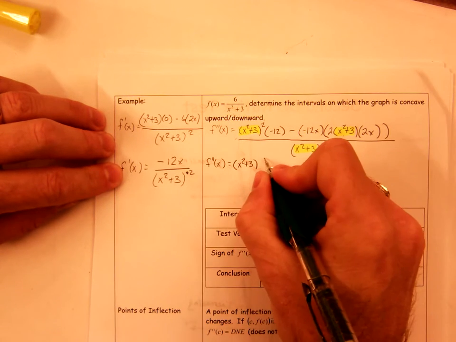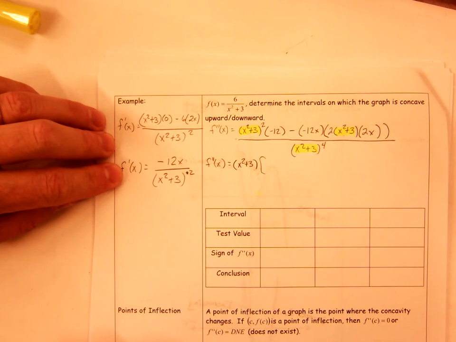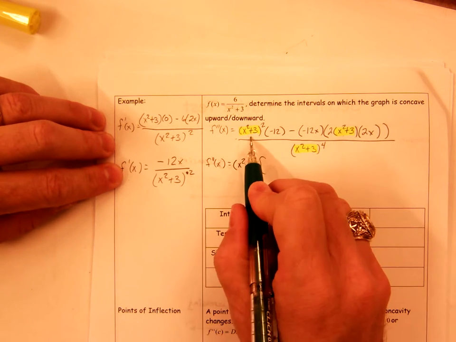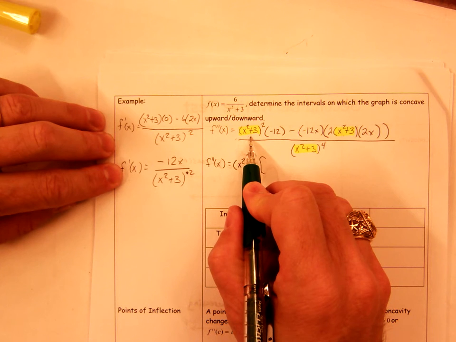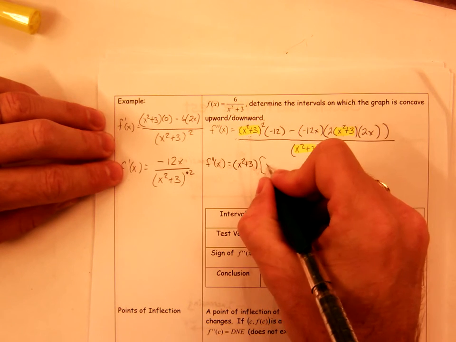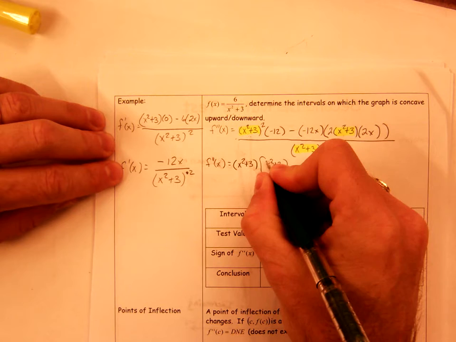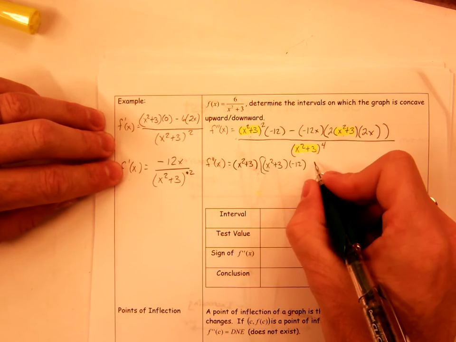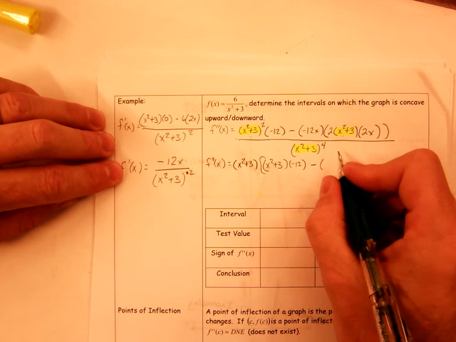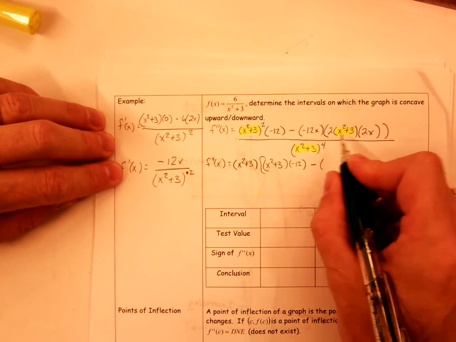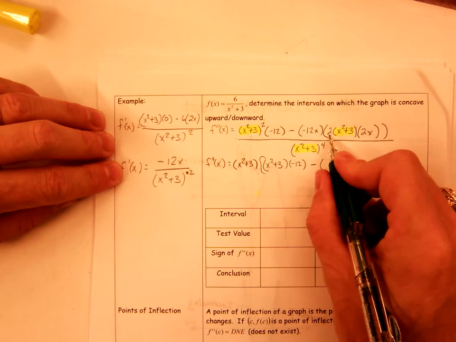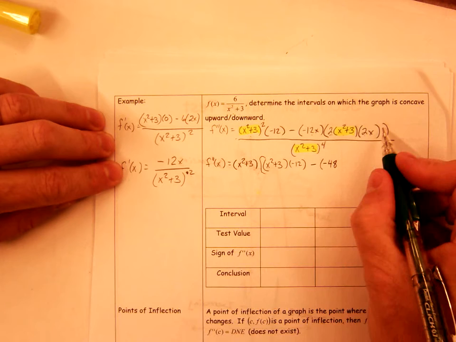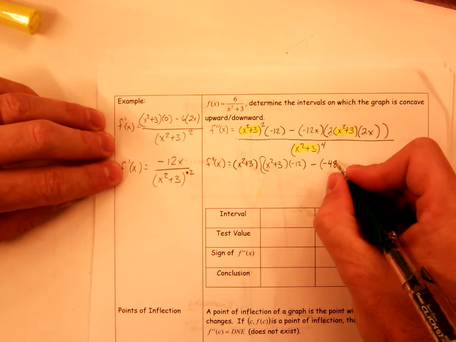All right, and then I'm going to put this big bracket because everything else goes in there. How many are left whenever I factor out 1 of these? Just 1. And I'm going to put times negative 12 here. Minus, and then let's clean some of this up. 2 times negative 12 is negative 48. x and x is x squared.